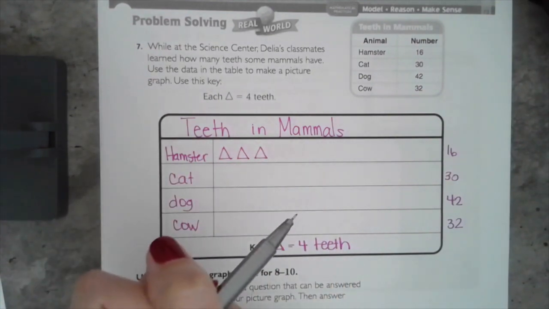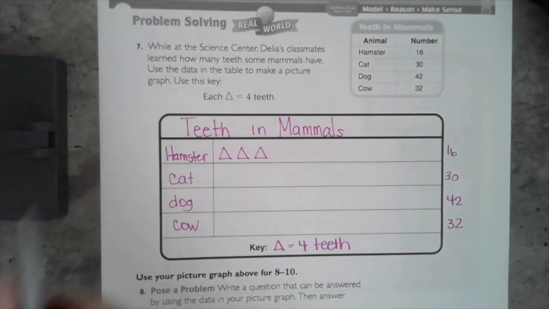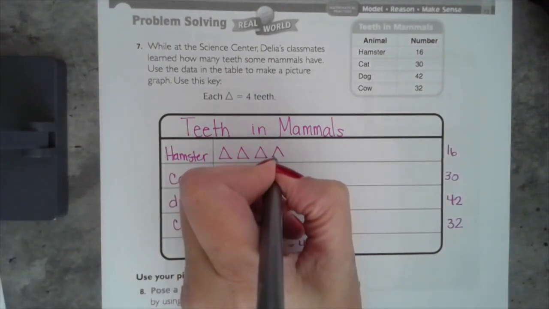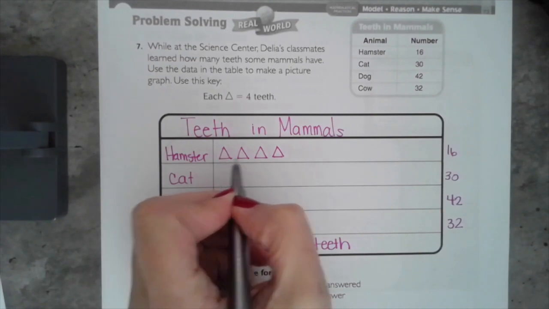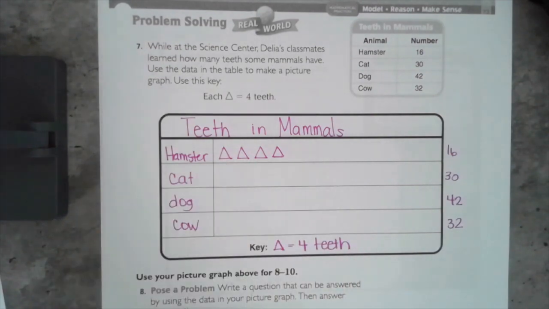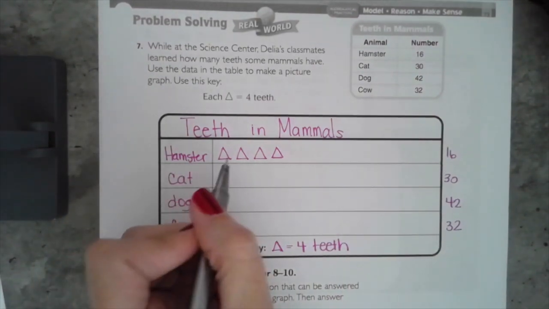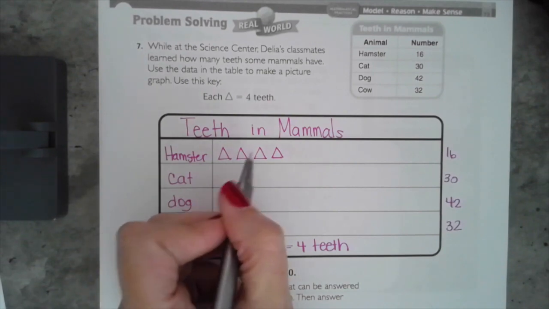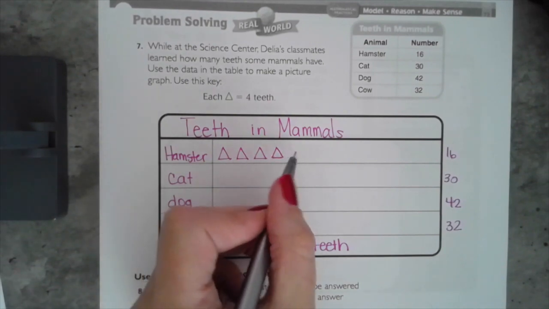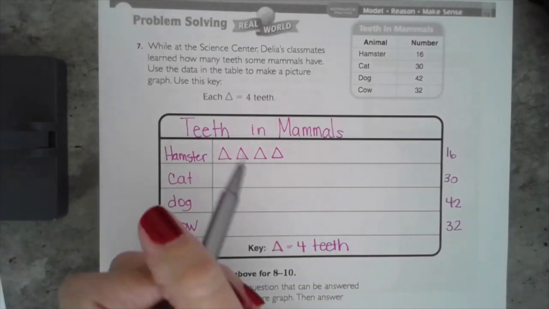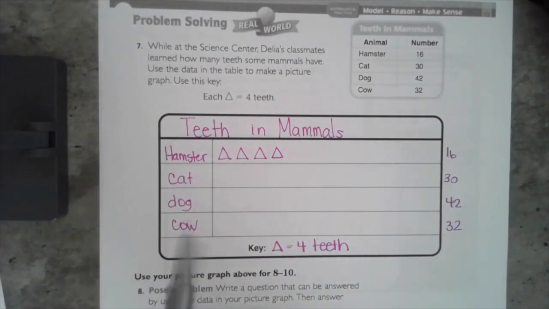What's 12 plus 4? 16. All right, I don't need any half teeth there. 4, 8, 12, 16. Now, if you didn't know that, you would do 4 plus 4 plus 4 plus 4 until you got to 16, and then you would draw a picture of each 4.